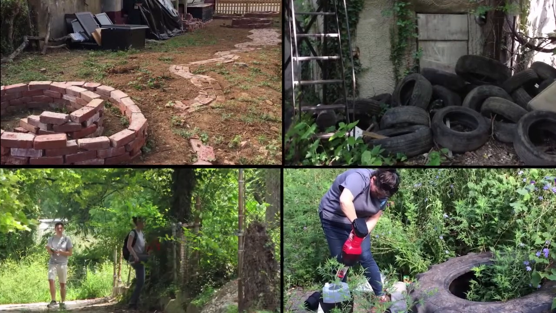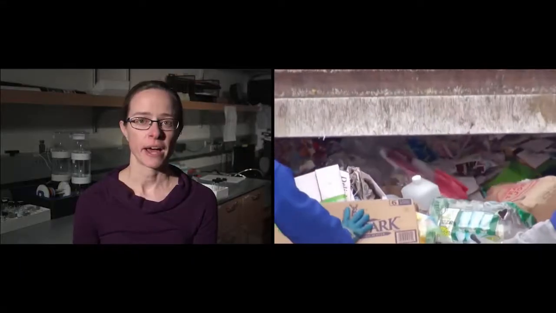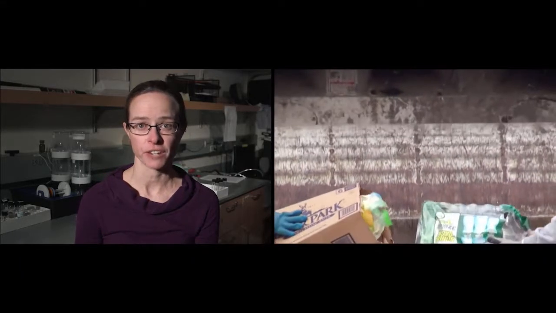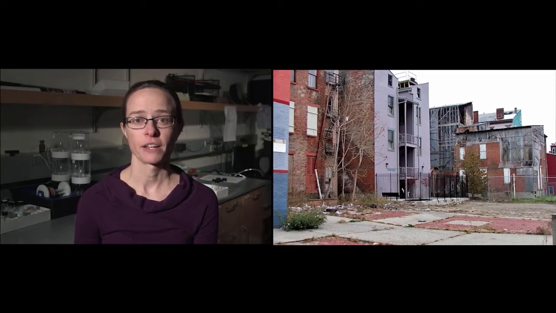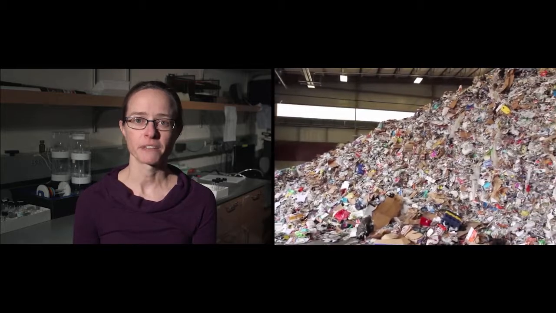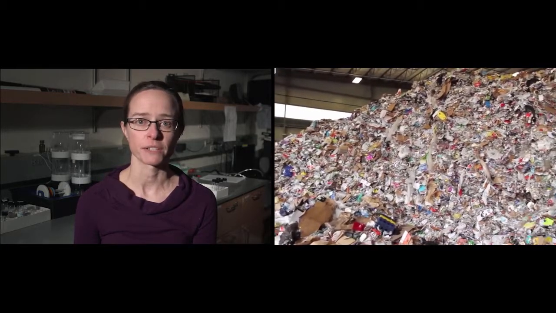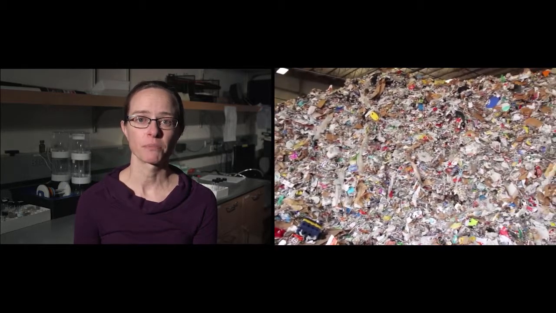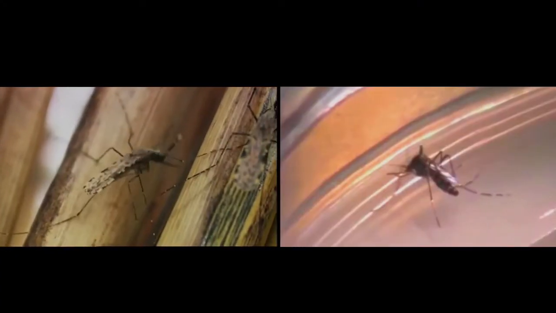And in lower income neighborhoods in the city, you have less frequent trash collection, and you also have a lot of abandoned and vacant lots where trash can collect. And these types of containers, even if they're as small as a plastic cup, can be really productive mosquito habitat. And so when we look at the adult mosquito population in the neighborhoods that have this kind of habitat, we find that they can be up to 3 times greater.